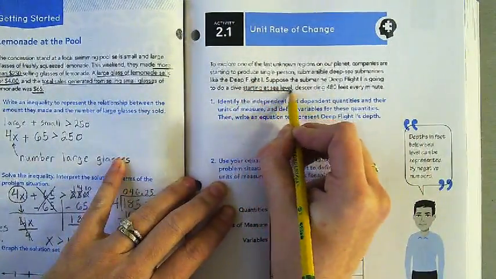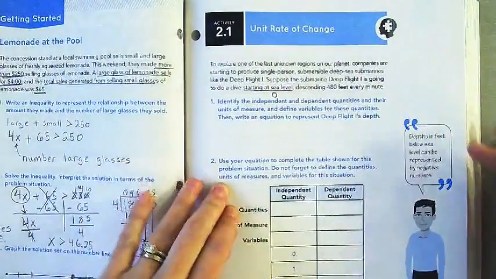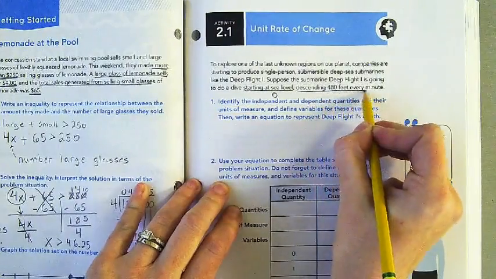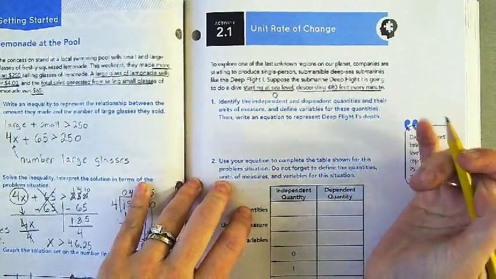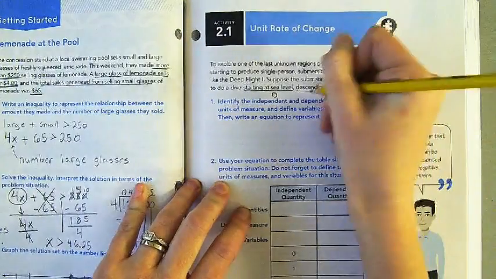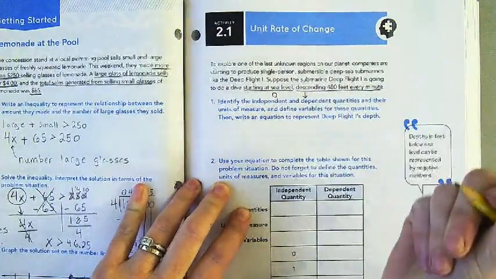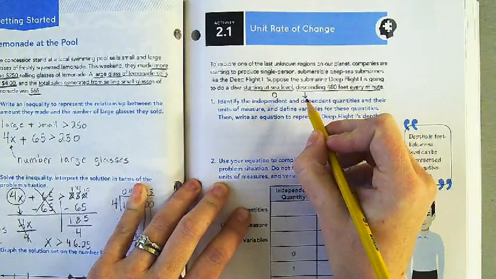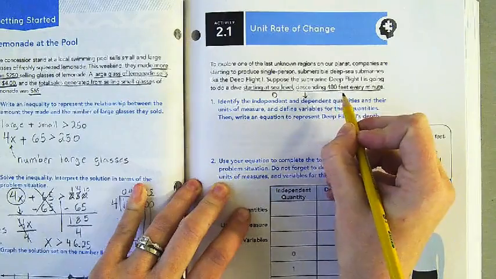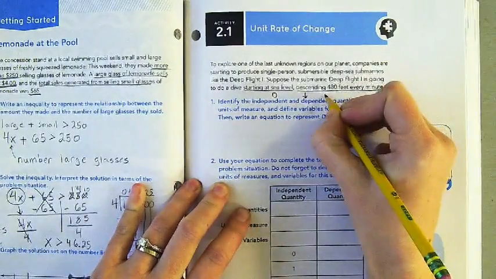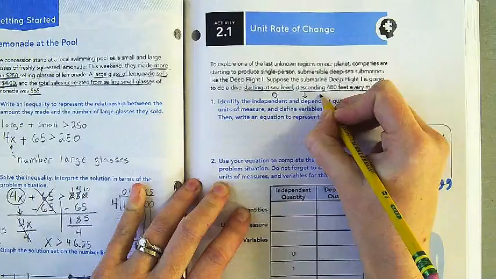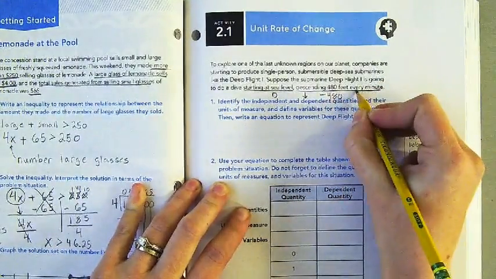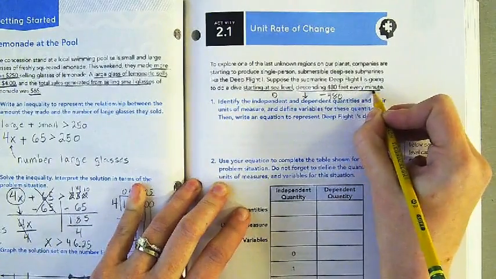Sea level is 0. We consider sea level to be 0, so they're starting at 0 and descending 480 feet every minute. To descend means to go down. And if we're starting at 0 and going down 480 feet every minute, that means this 480 is negative 480 feet per minute, every minute.